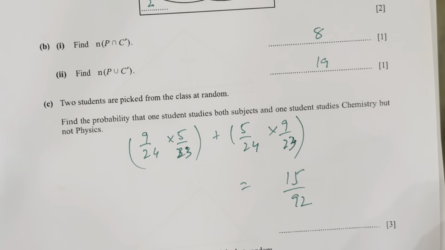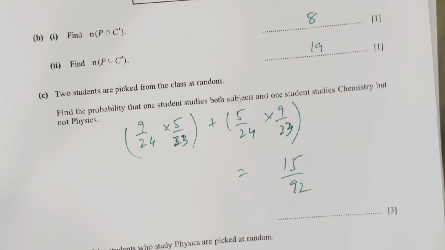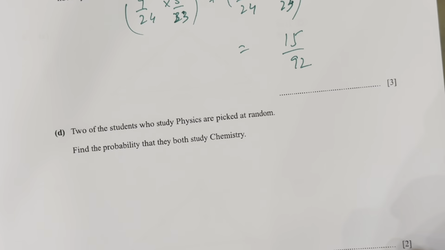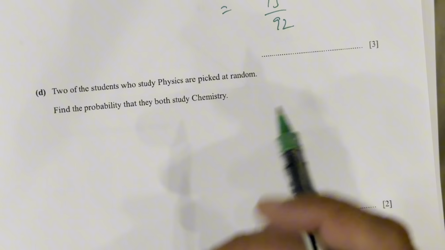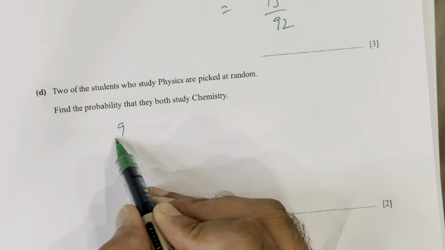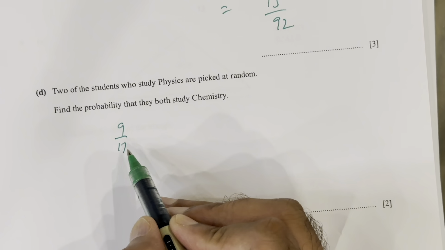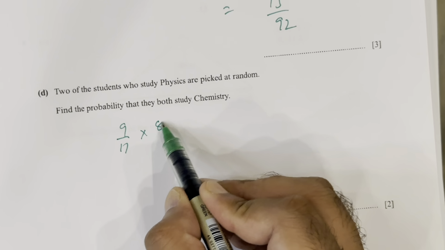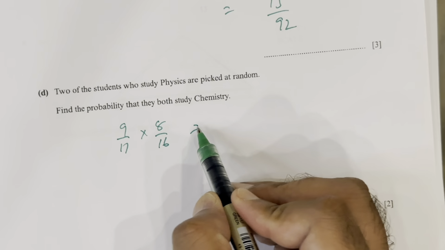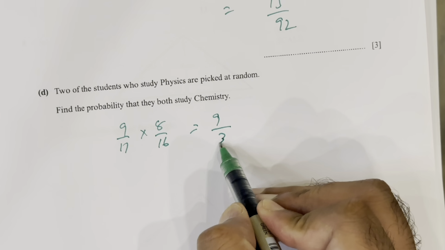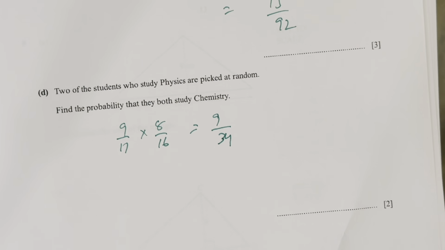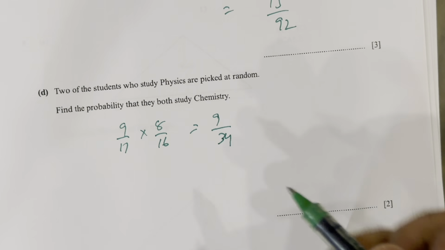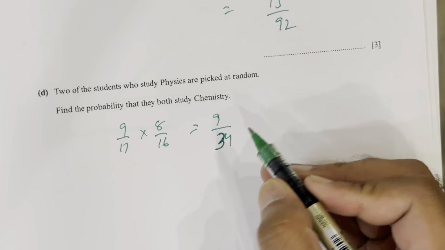2 of the students who study physics are picked at random. Find the probability that both study chemistry. And we know that 9 by 17 is the number for both, and if we pick one, then the other would be 8 by 16, so we get the value 9 by 34. So this was the final answer, 9 by 34.